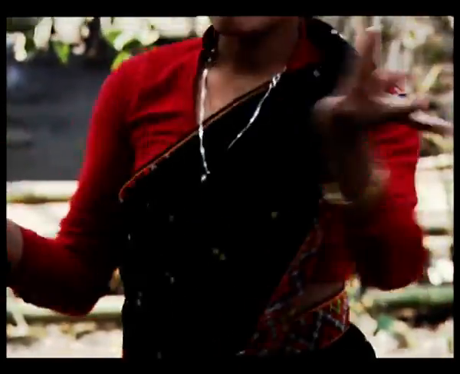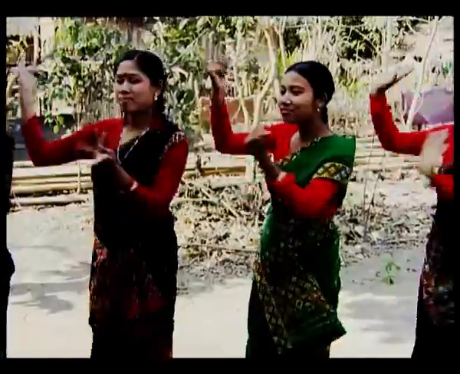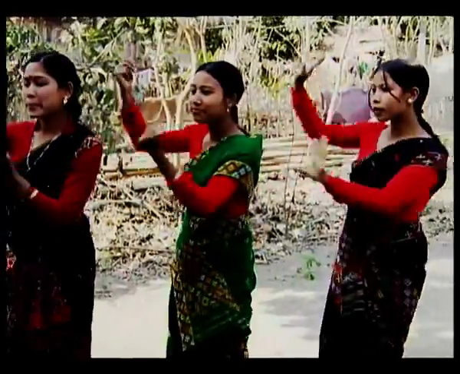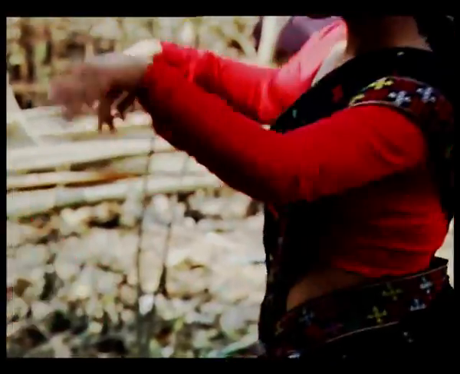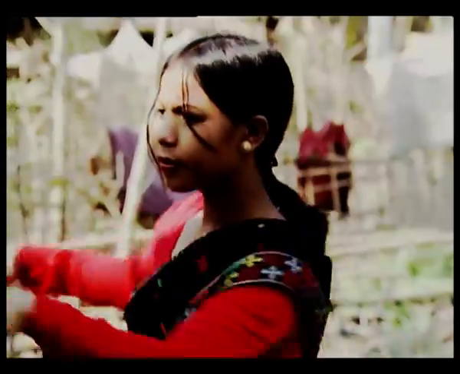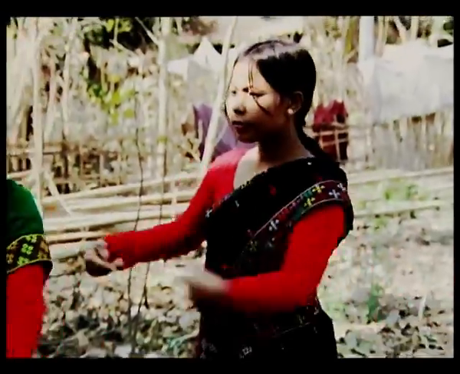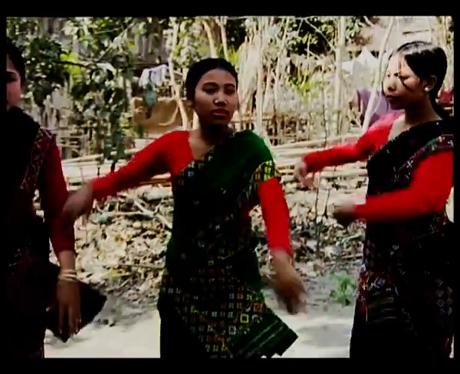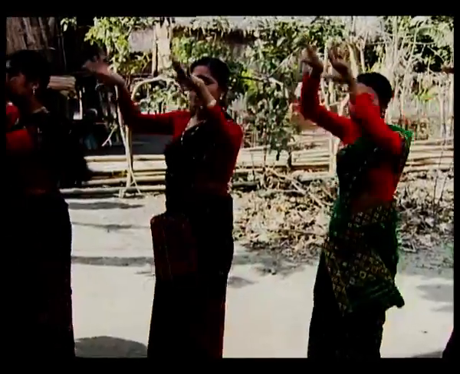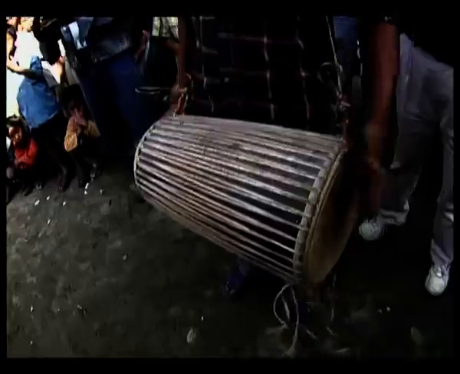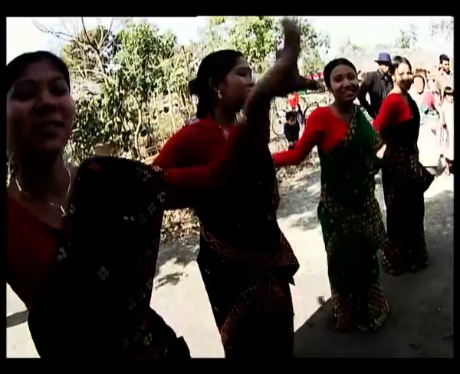The Missings also have their own harvest festival called Po Rag, during which they sing, dance, and make merry. In spring, on the other hand, it's time for Aliyaing Ligan, a festival that also marks the sowing of seeds. It's a 5-day-long festival when the Dum Dum, Pepa, Sipung, and Gung Gung rend the air.